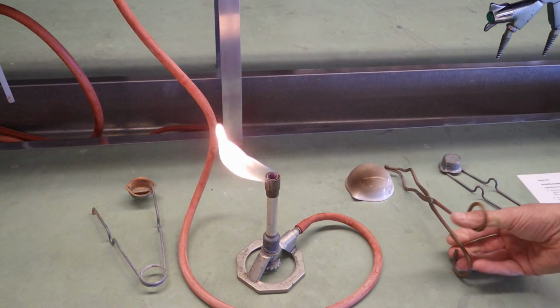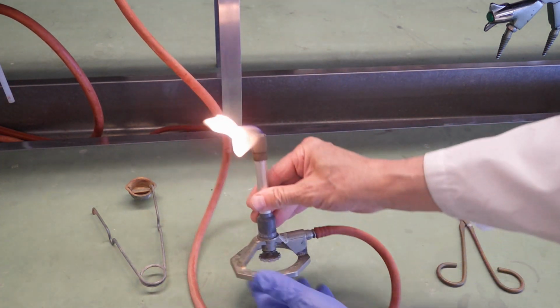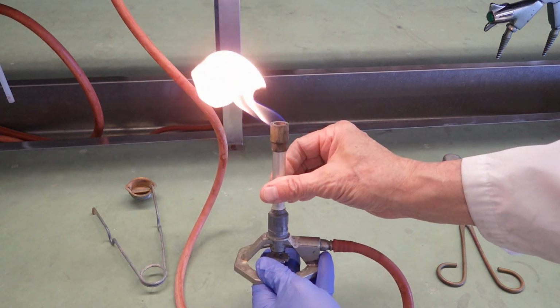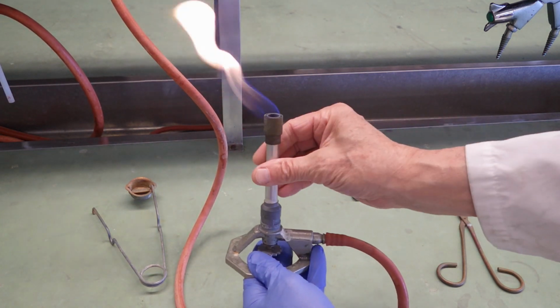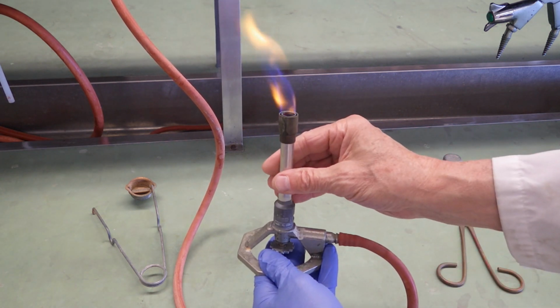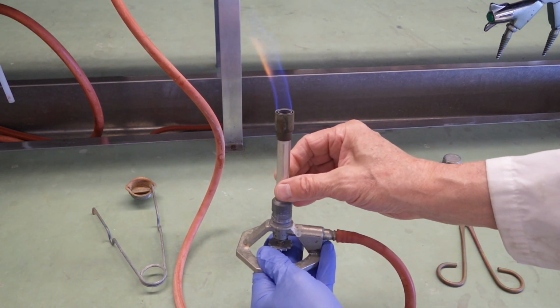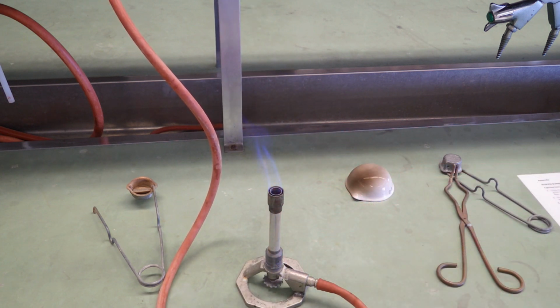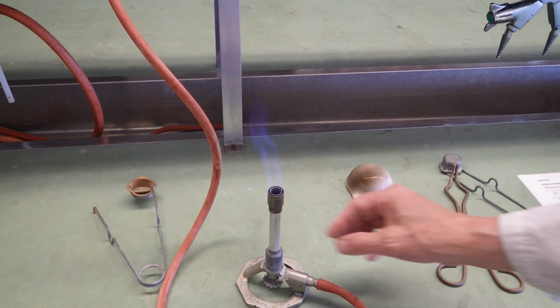So once the flame is lit, then you raise the barrel, leftsy-loosey. Right, raise the barrel, that lets more air in, and the flame will burn more completely. I see some sparks of orange, yellow, that's some salt contamination in the burner. Ignoring that, that is a cool flame.